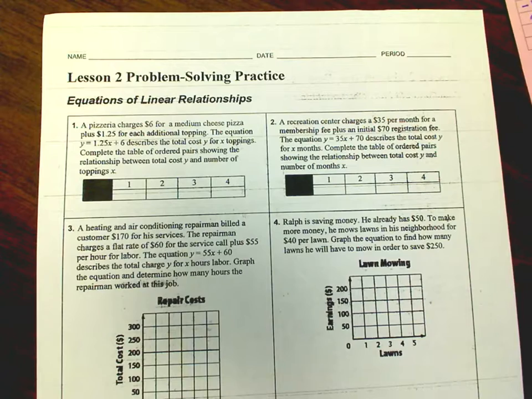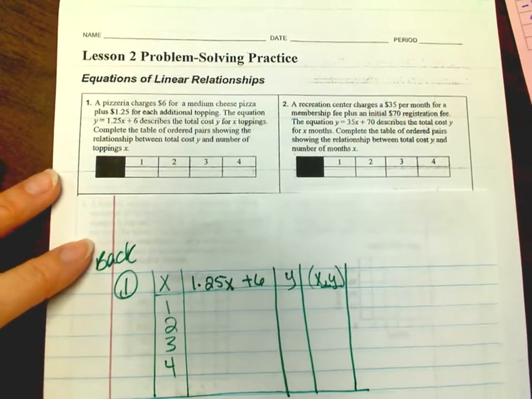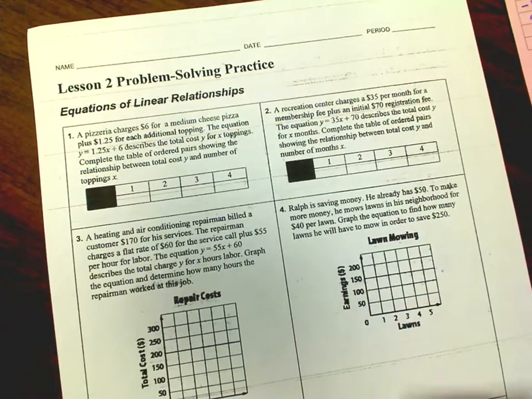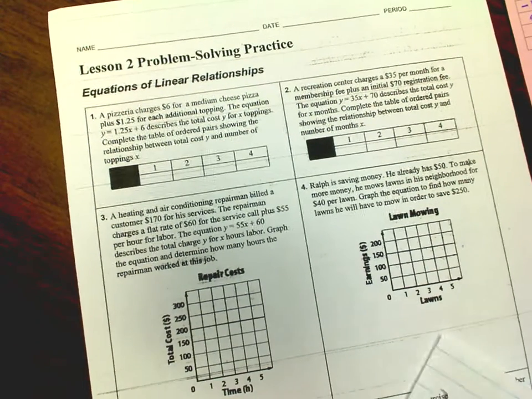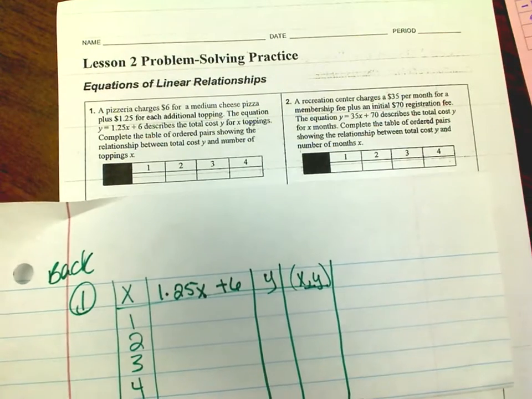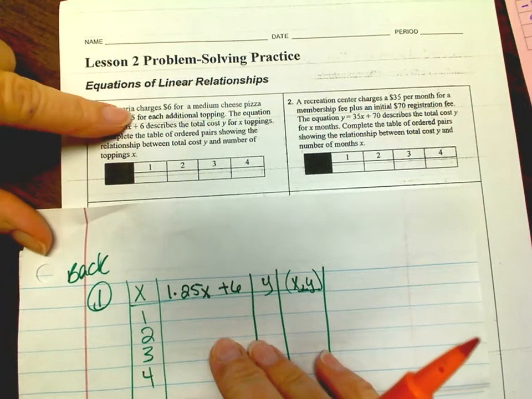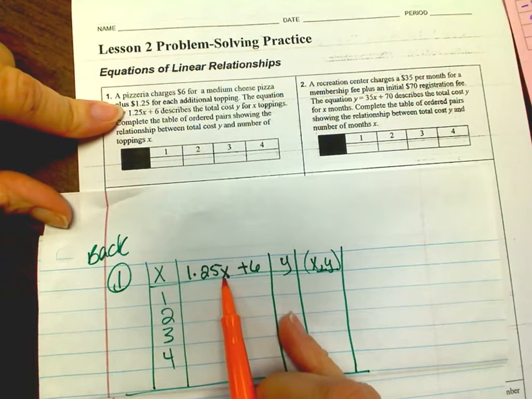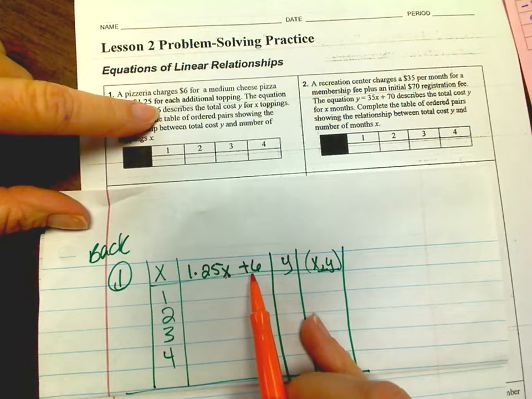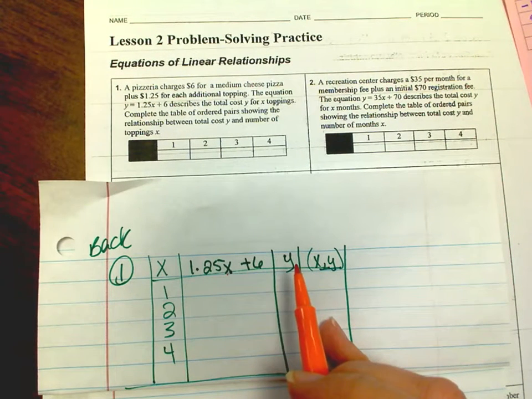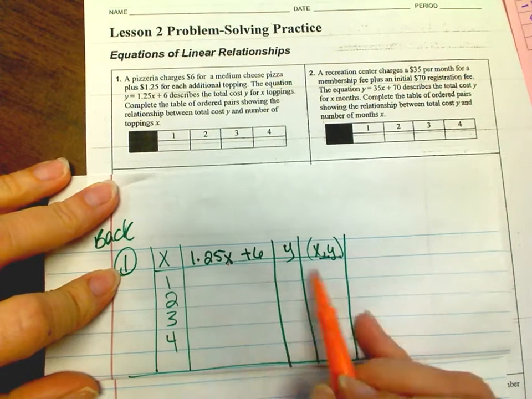Okay, on the back. Went ahead and, like I said, I made our tables because you need to make them on notebook paper yourself. So number 1, the pizzeria charges $6 for a medium cheese pizza plus $1.25 for each additional topping. The equation y equals 1.25 times x plus 6 describes the total cost y for x toppings. Complete the table of ordered pairs showing the relationship between the total cost y and the number of x toppings. Okay, so you have your chart.